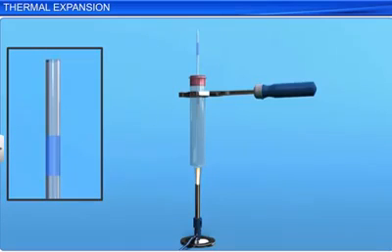On heating the test tube, the air in the test tube expands and pushes the colored water up. Now, stop heating the test tube. When the test tube is cooled, the air contracts and the level of the colored water comes down to its original level. This can also be observed without heating.